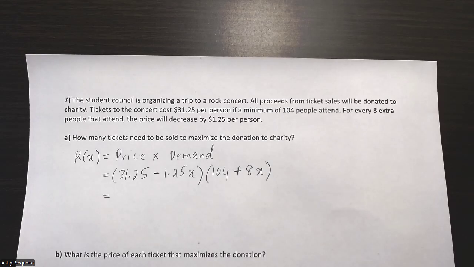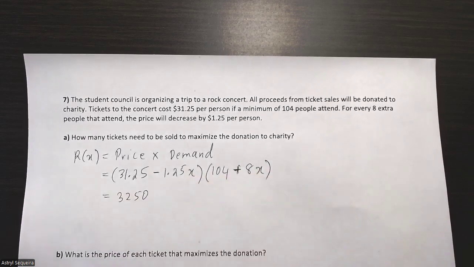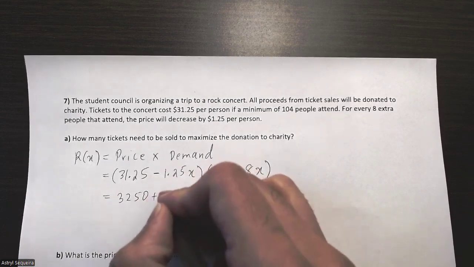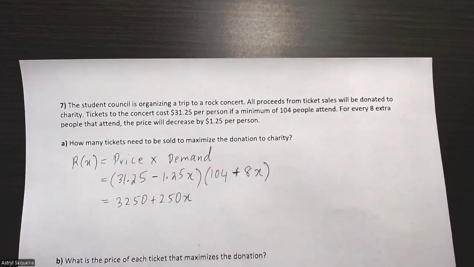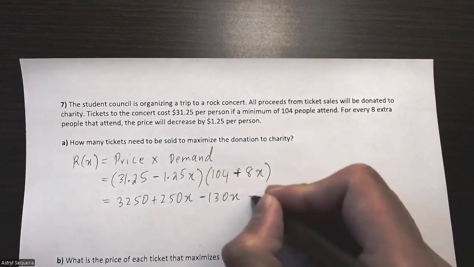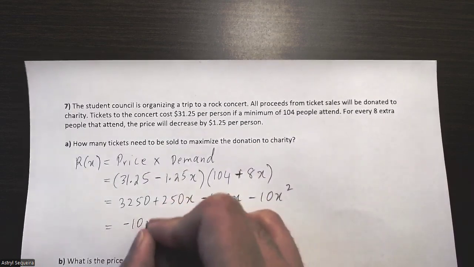So let me FOIL out these two brackets. I'll get 3250 plus 250x minus 130x minus 10x squared, and then I'll just combine my like terms.